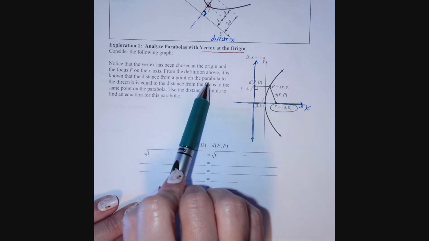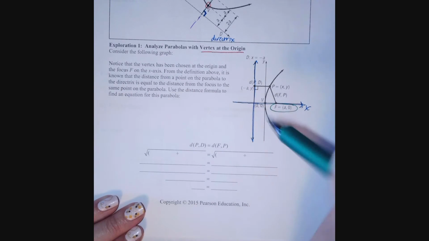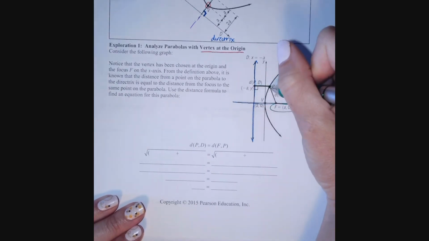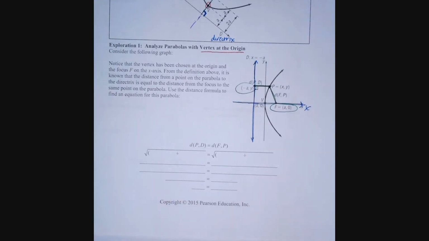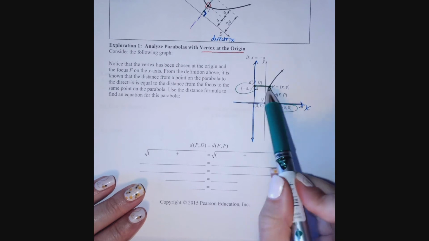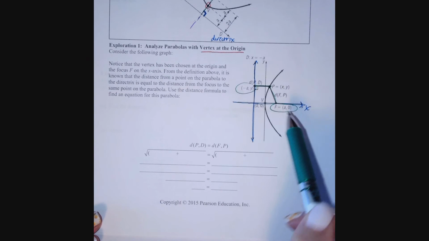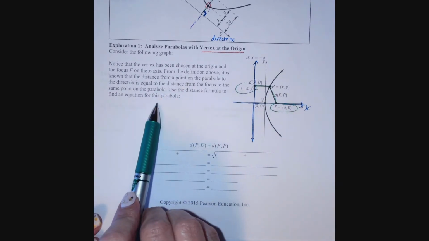From the definition above, we know that the distance from a point on the parabola to the directrix is equal to the distance from the focus to the same point. So this point P is equidistant here and here. So this is the point on the directrix that is the same distance as this point at the focus. Using the distance formula, we can find the equation for this parabola.